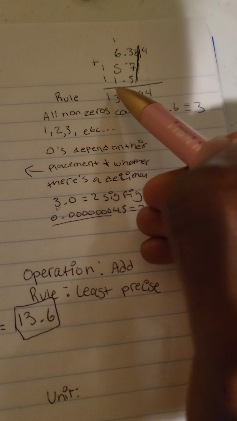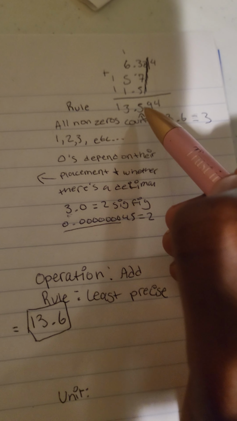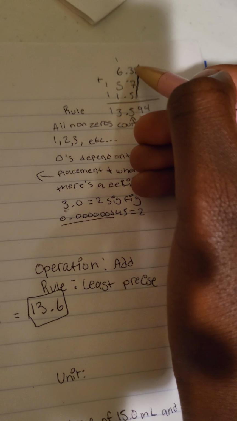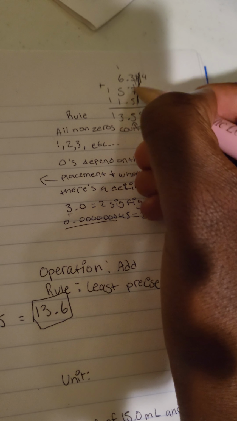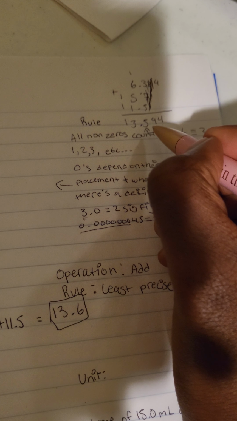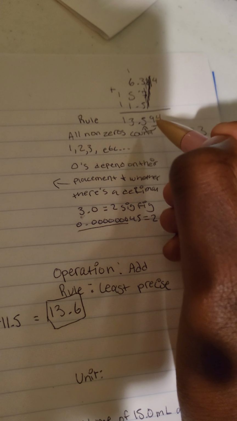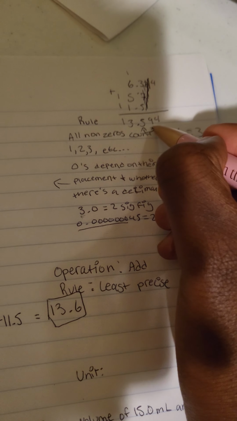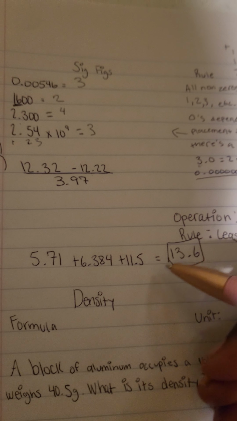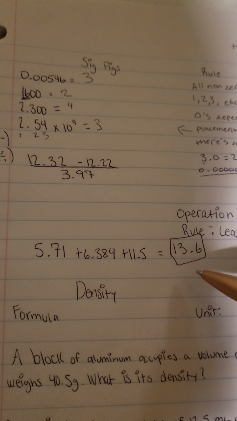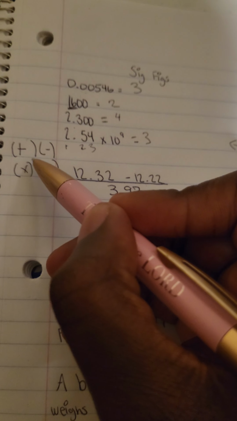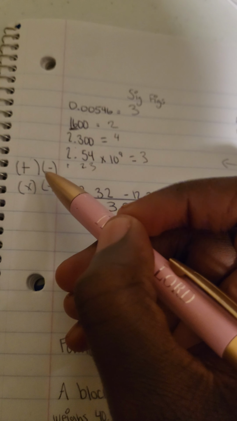So when we move back up here, we have 11.5. The 11.5 is the least precise. So we would draw the line here. Let me write this, it's actually more accurate. So we would just have 13.5. But since this 9 is here, that's going to round up to 6, where we get 13.6. Now, just the rule of thumb when figuring out how many sig figs for operations.